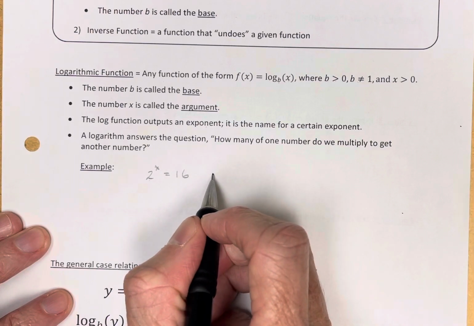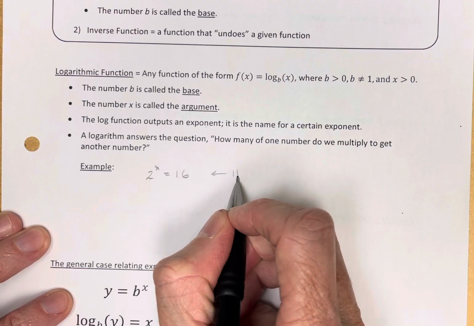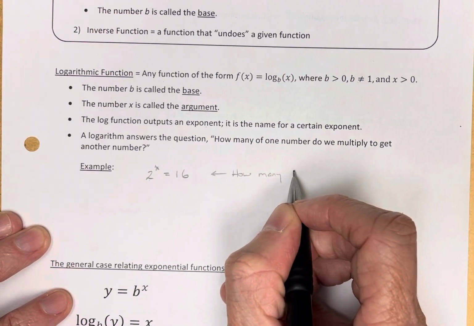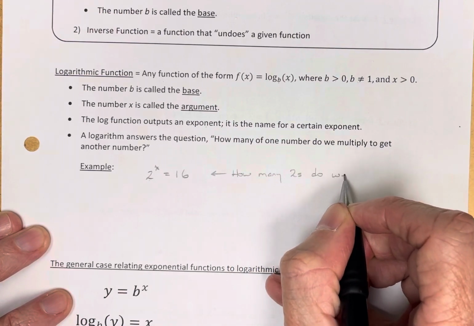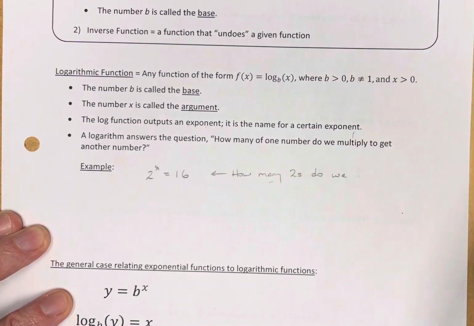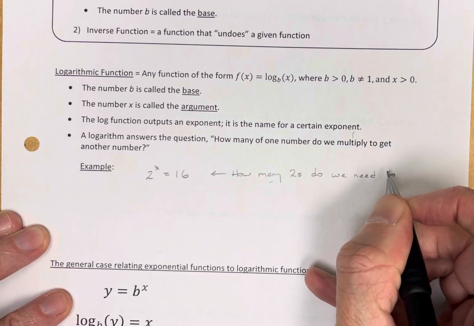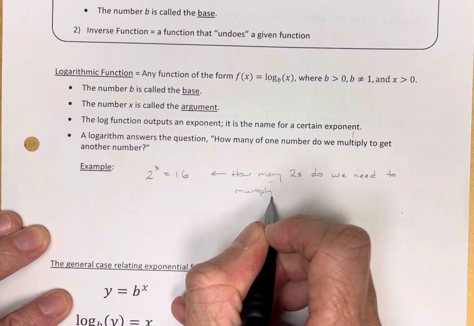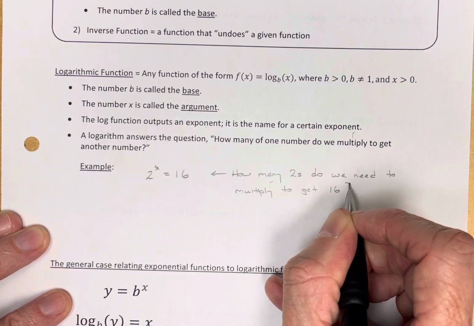But what this is saying, if we're asked to solve this, is how many 2's do we need to multiply to get the answer of 16?